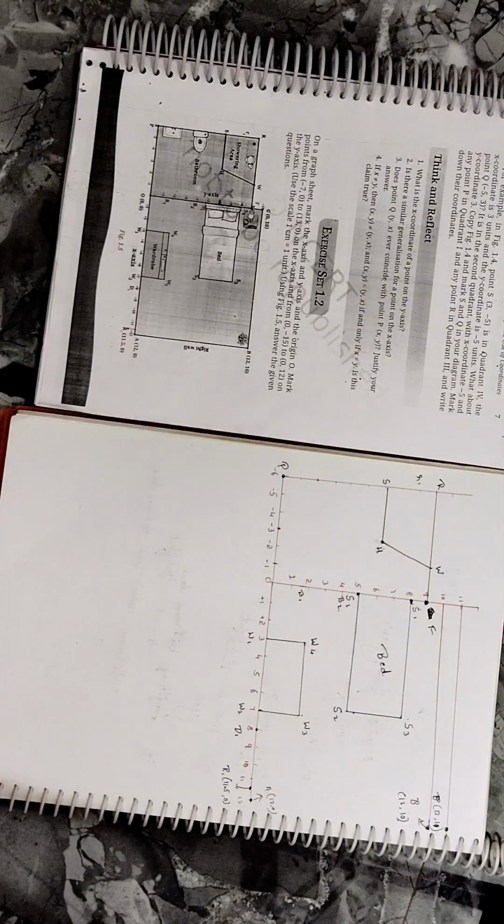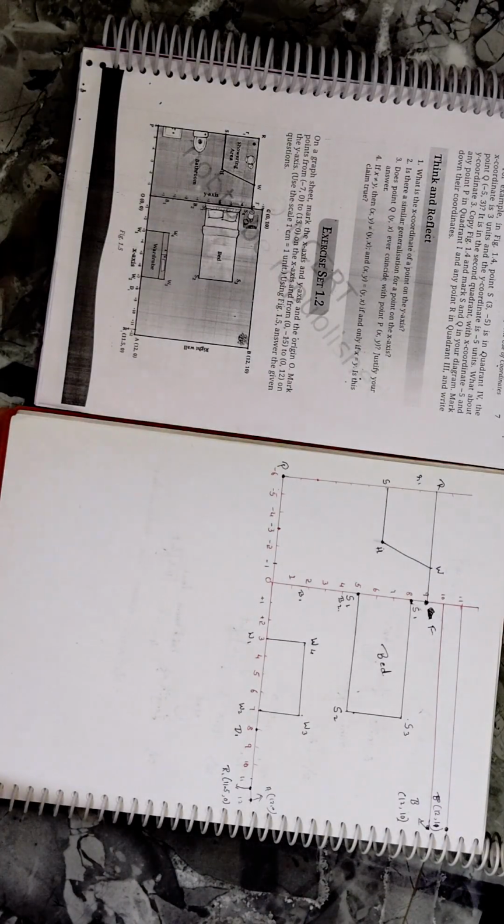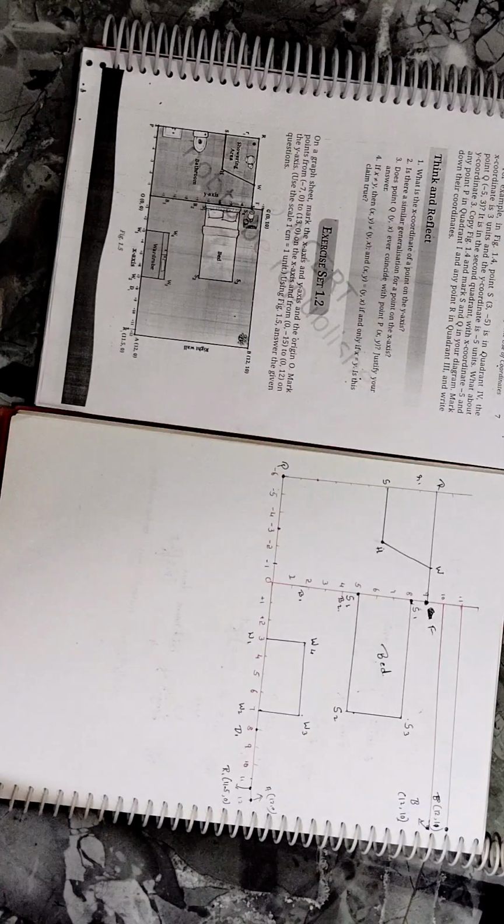Friends, in a previous class we discussed exercise number 1.1 of the chapter Orienting Yourself: The Use of Coordinates. We solved the questions based on exercise 1.1 there. In this class we are going to study the questions of exercise number 1.2. Okay, what's the question here?